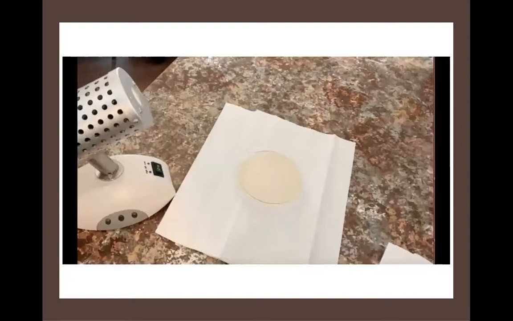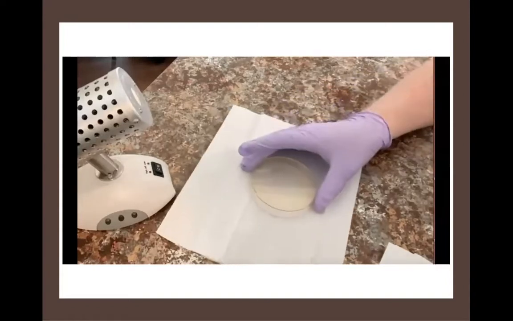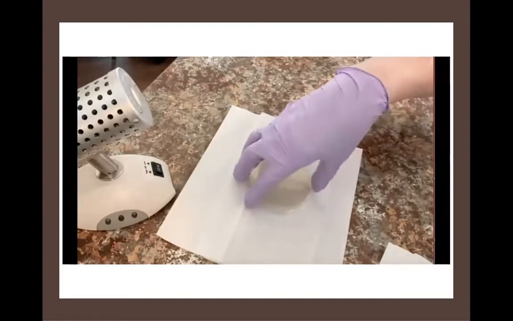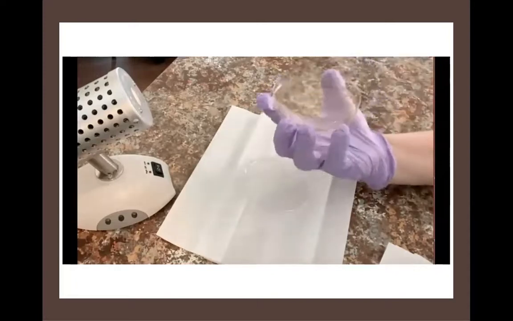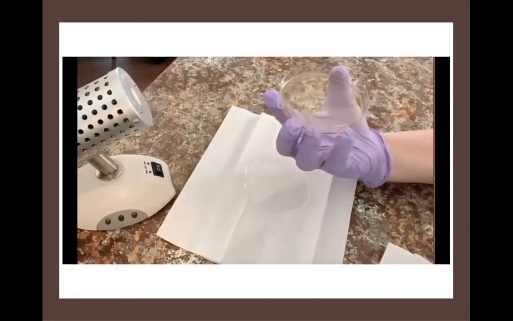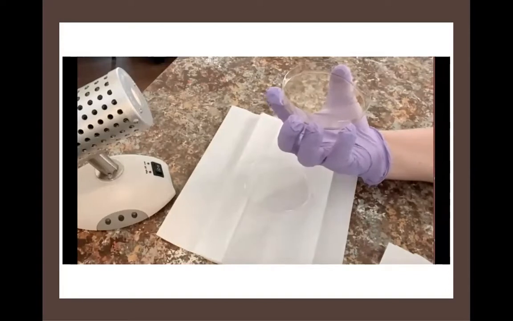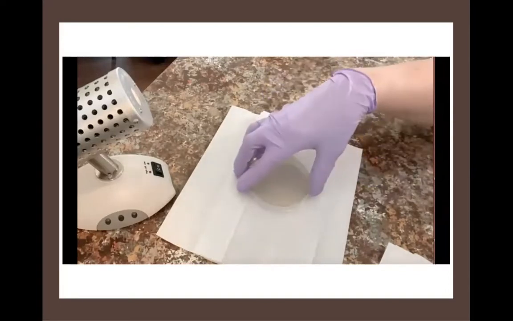Now let's take a look at a couple of ways that you don't want to handle your agar dish. First of all, you never want to just open up an agar plate and hold it straight up to the air like this. You're just asking for contamination to fall onto that plate. So don't do that.